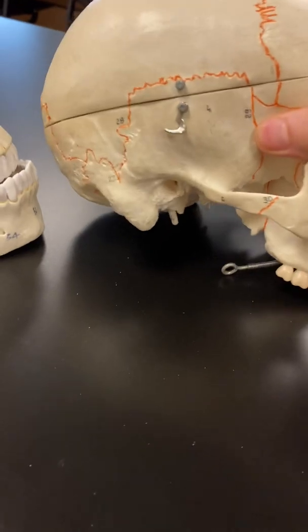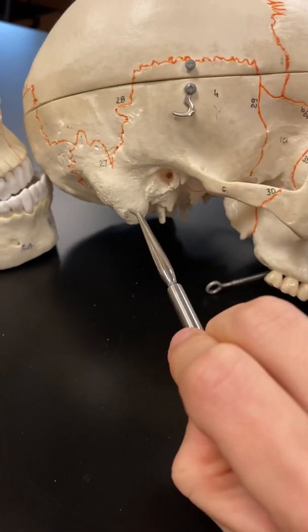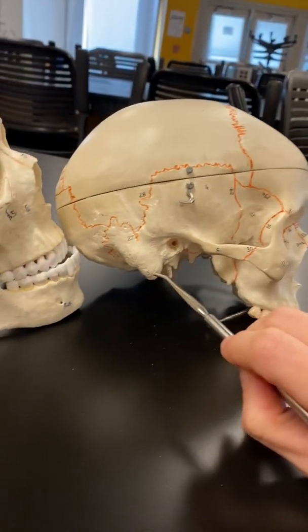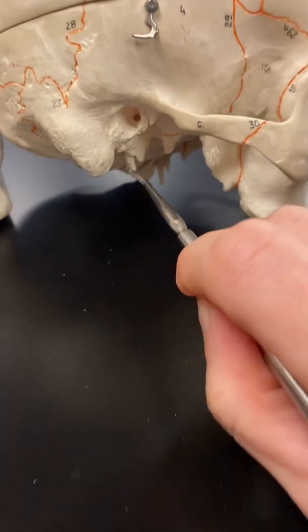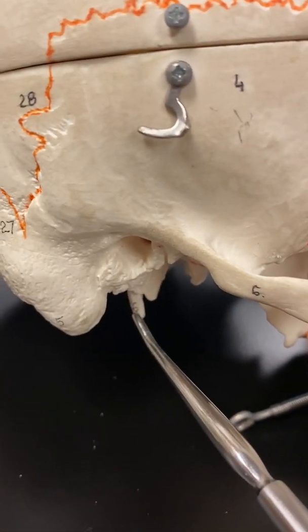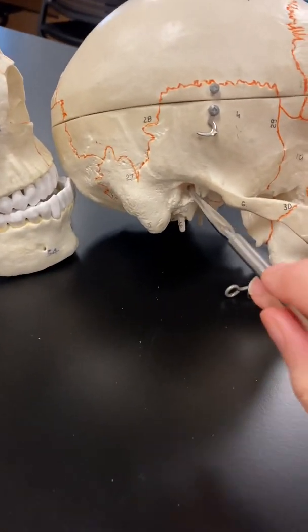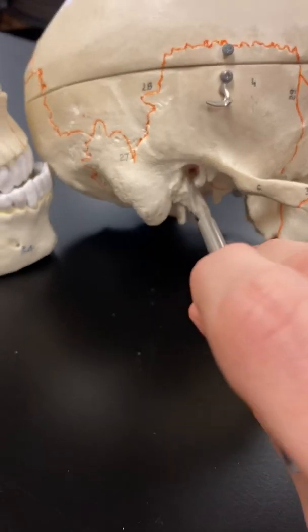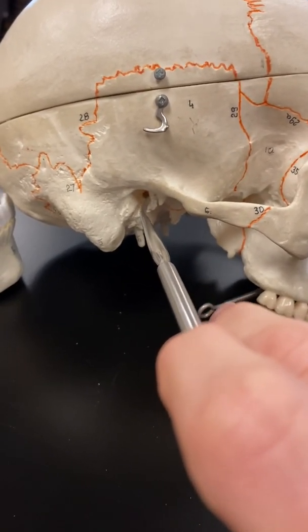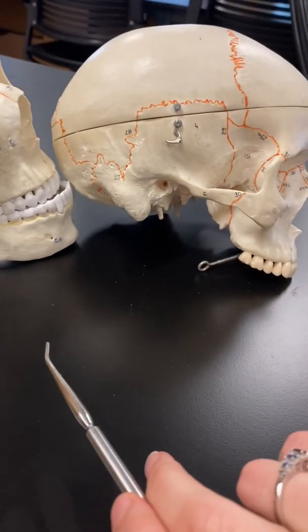And when you look from the side here, this is the temporal bone. This here is mastoid process. Mastoid process. This one that's sticking out, do you guys see that? This is called styloid process. This here is the opening of the ear, and we call it external acoustic meatus. Okay?